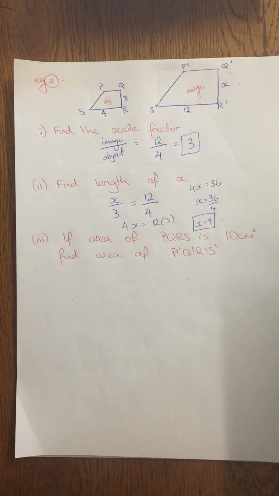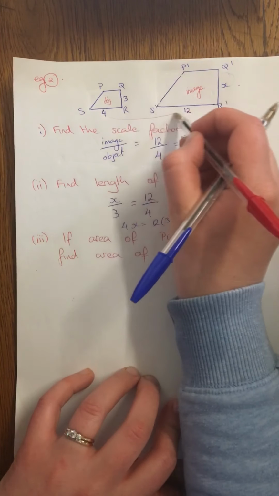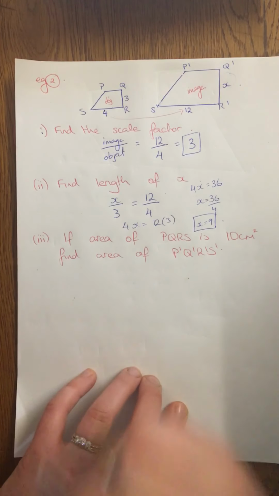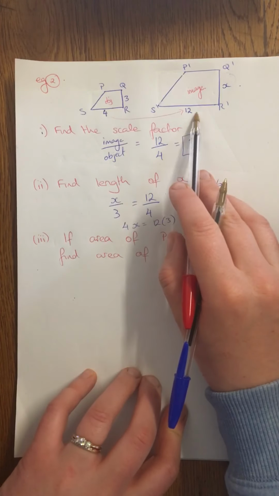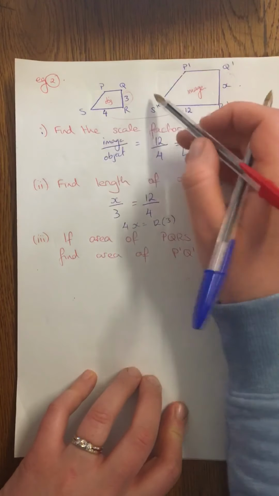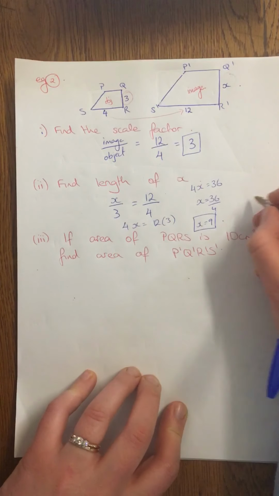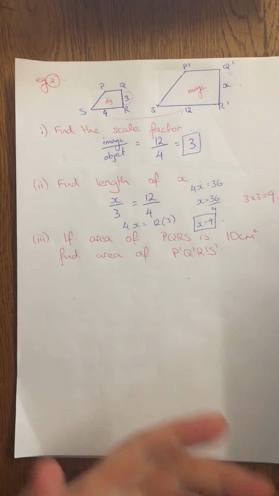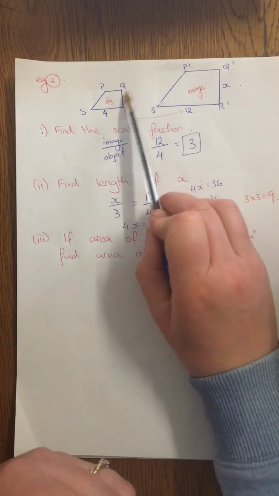Well, if my scale factor is 3, to get from here to here, you just multiply by 3. So to get from here to here, I would just multiply by 3. So to get from this one to this one, also just multiply by 3, so 3 by 3 is equal to 9. A way shorter, but both ways are equally good. That over that equals that over that.